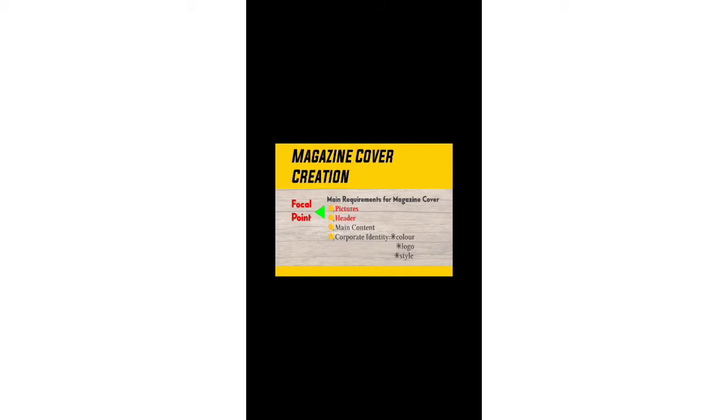That's what you should focus on, picture and header. That's what attracts the audience, the viewer. Other things we need are the main contents. What are the main contents in the magazine? You highlight them on the cover of your magazine.